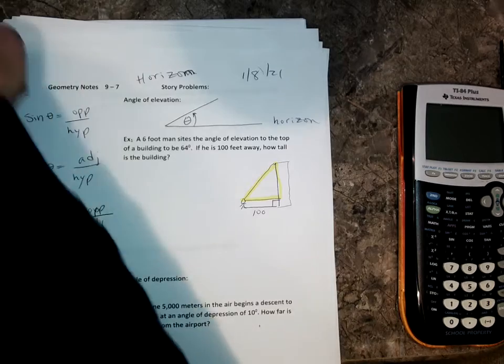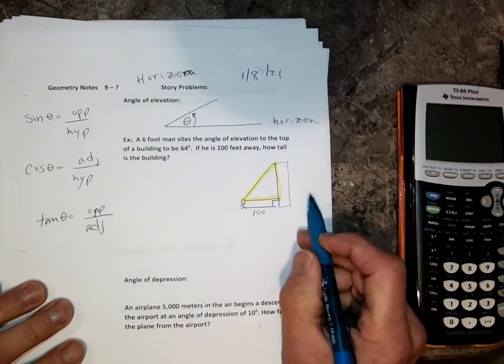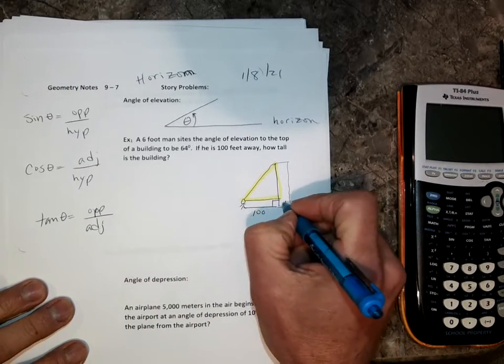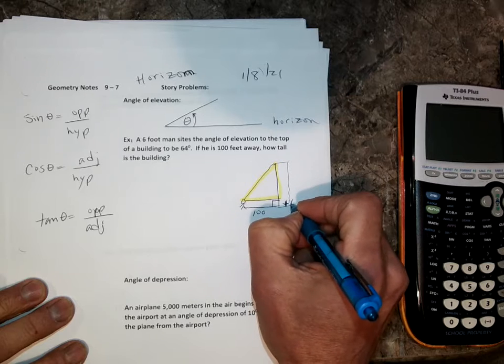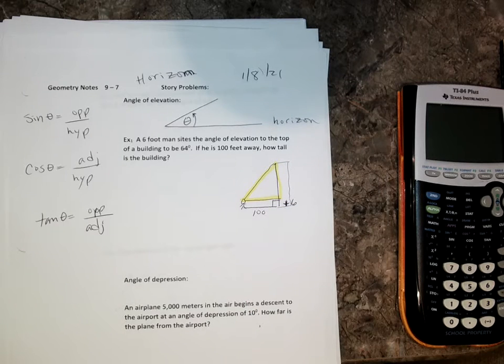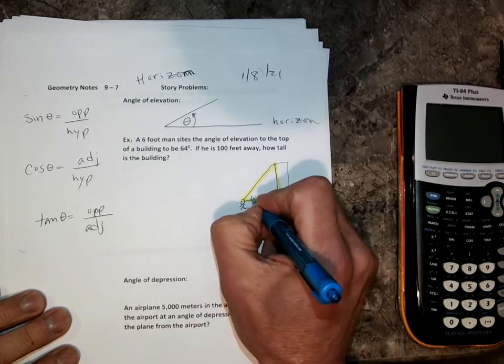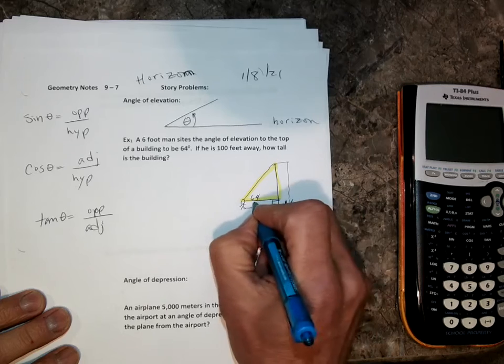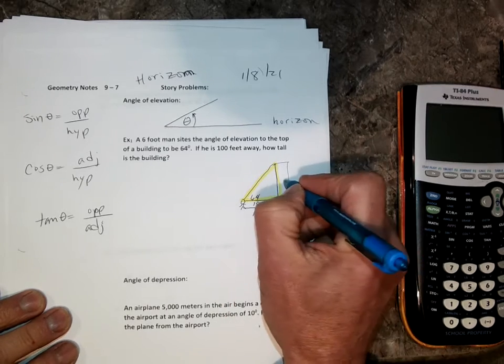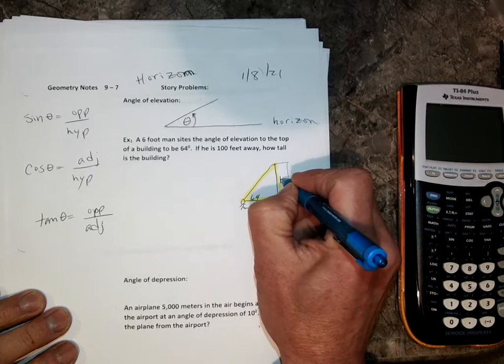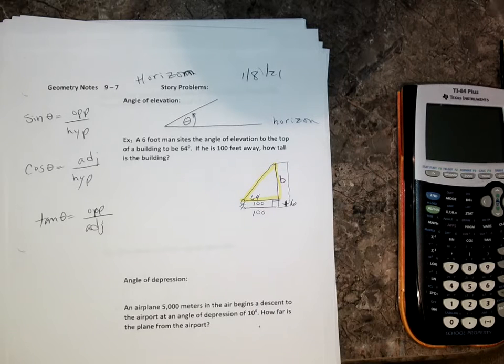So when I find all of my information, I'm going to have to add in his 6 feet, because the triangle is, in a sense, from his eye, so it's elevated by 6 feet. Okay, so here's my triangle. 64 degrees. We know this side is 100, and we want to find the height of the building. Let's just call it B for building, okay?